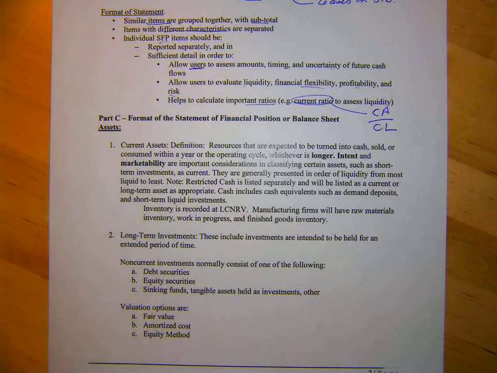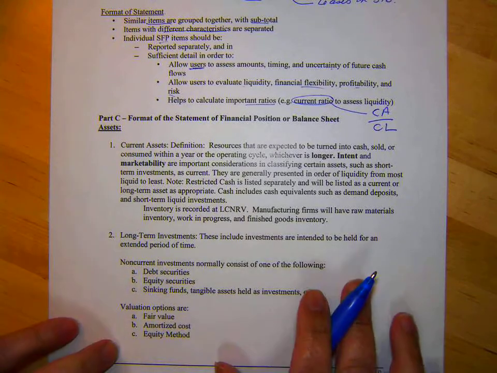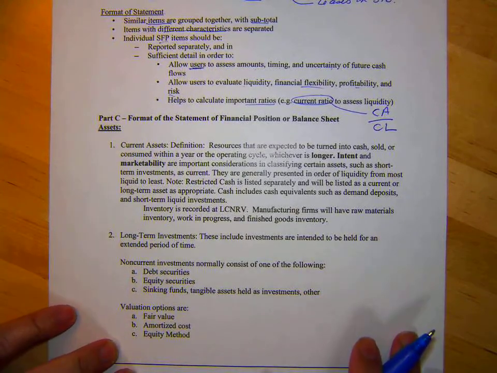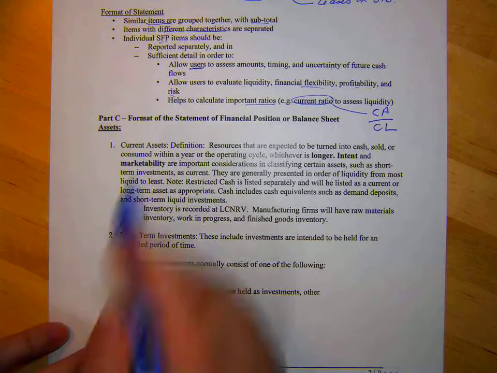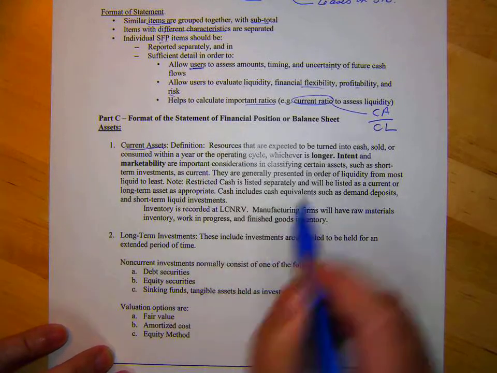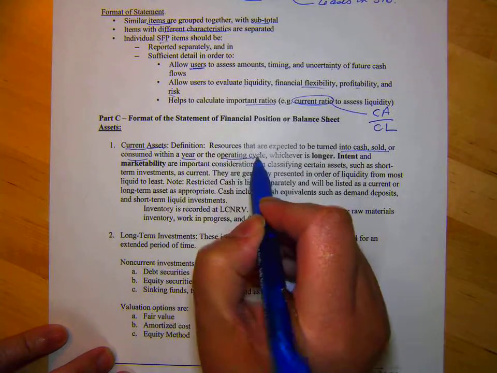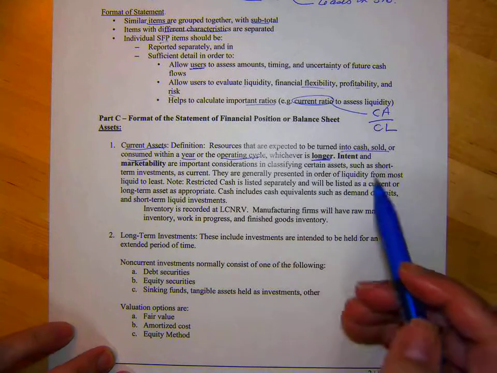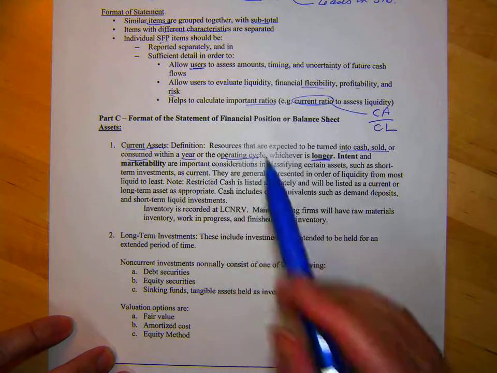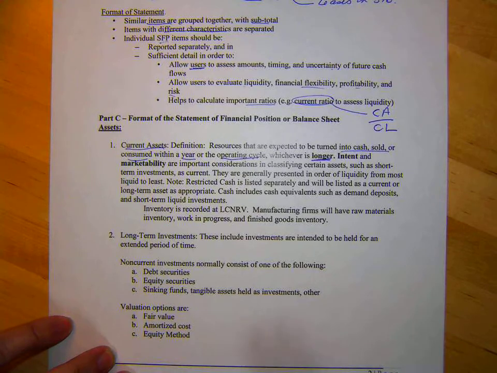We've got current assets, and they are expected to be turned into cash, sold, or consumed within a year or the operating cycle, whichever is longer. So operating cycle means how long it takes to finish a whole cycle of getting the product, selling it, and collecting the money.